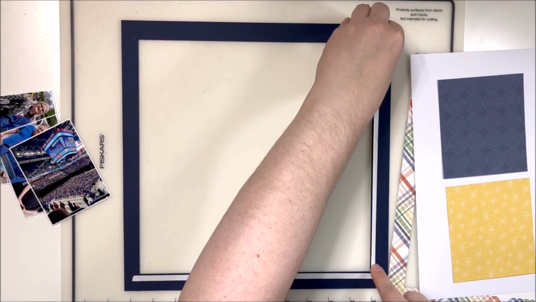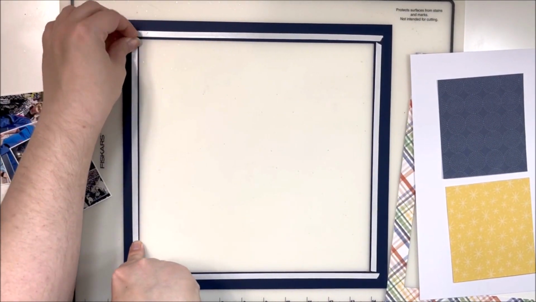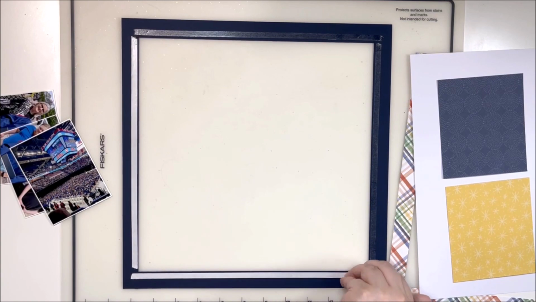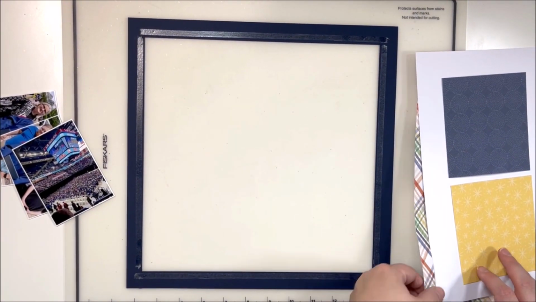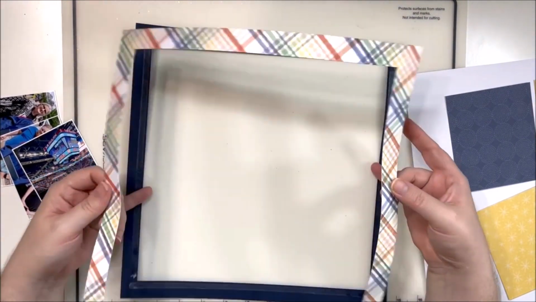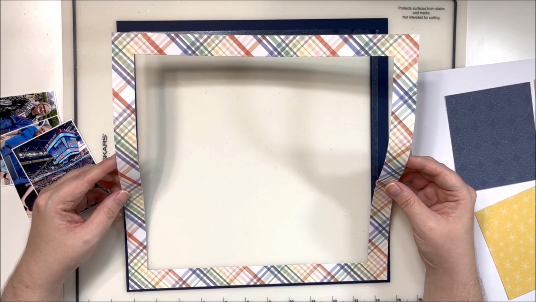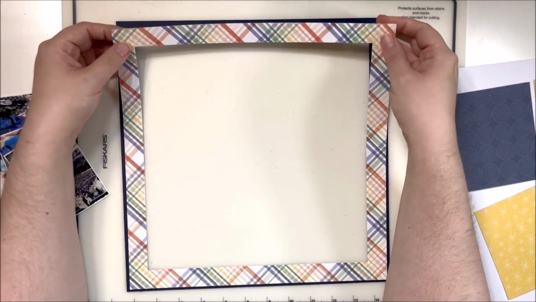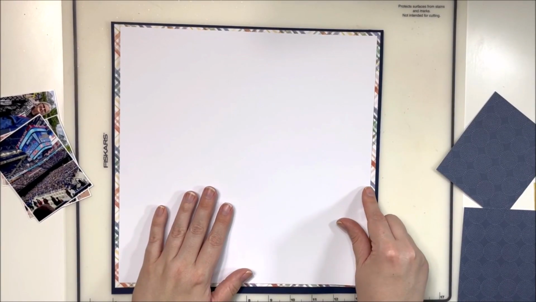So to get started, I created 2 borders for this layout. I did a dark navy cardstock border, gutted out the center using my paper trimmer, and then I went in with this beautiful, beautiful multicolored plaid paper. And this one's really, really perfect to use in the background because it has so many colors from the collection itself. And that makes it a great staple piece to kind of tie together multiple colors in the collection.